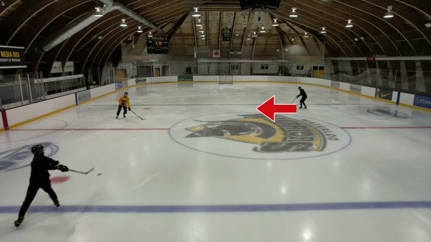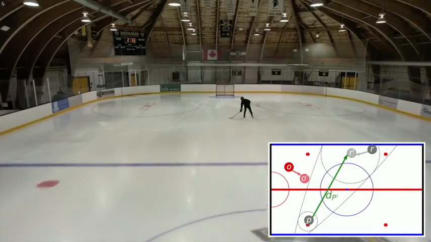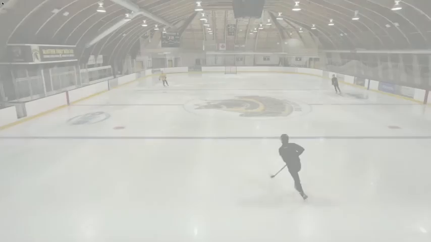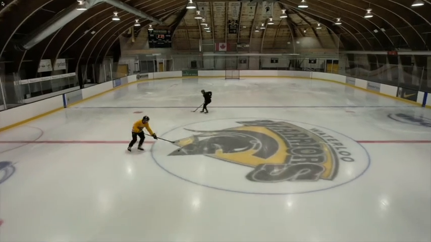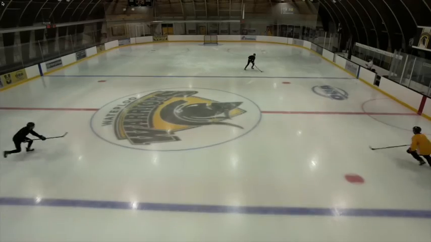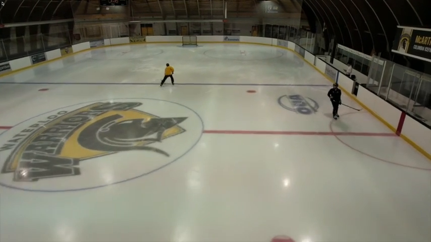In this example, I pass to where my teammate is expected to be while also considering where the opponent will be, resulting in a completed pass and a goal. If I didn't account for the expected movement of all players, such as our previous model, I would have ended up with a very different result. From this angle, you can see how large the passing lane would be given our previous model. However, our new model considers this lane to be smaller, and attempting this pass results in disaster.